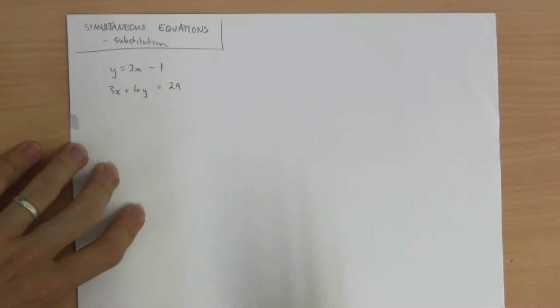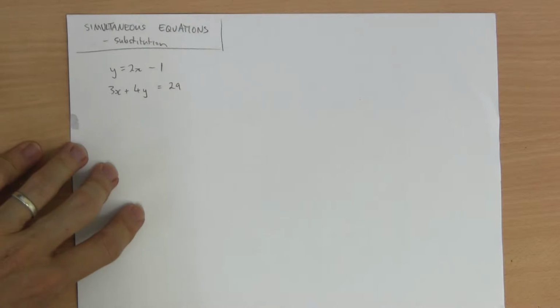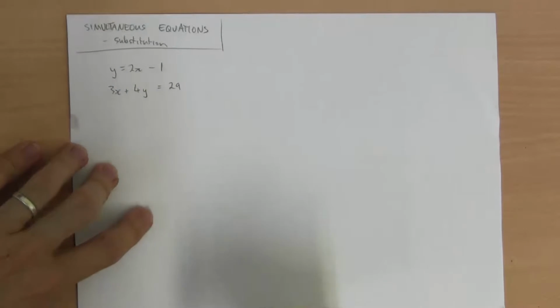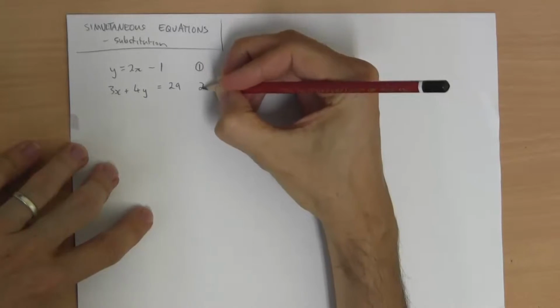The key here is good, neat setting out. If you don't get the setting out right, you won't figure out what you're doing, you'll forget halfway, you'll get confused, you'll make mistakes. So, this is the way I do it. Label each equation.